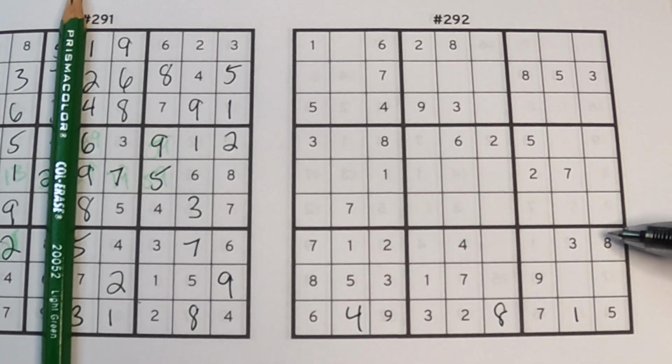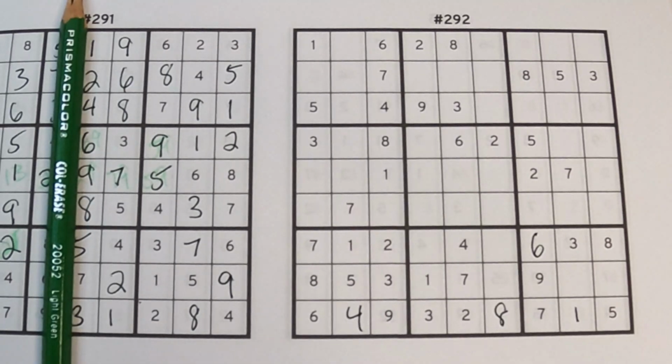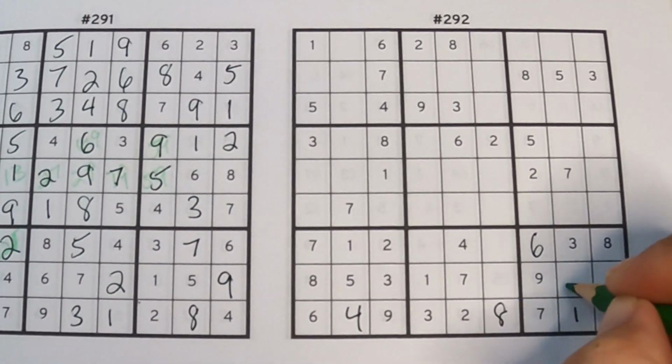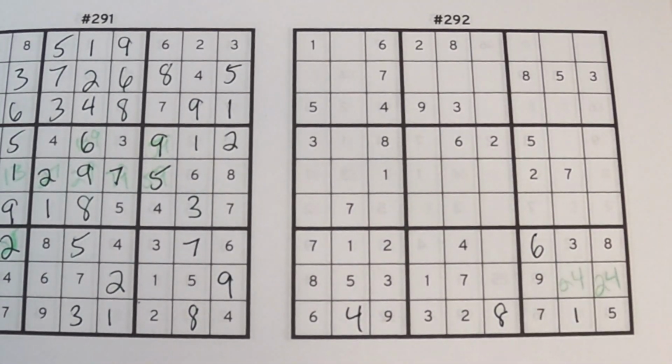For this box now, we're missing 2, 4, and 6. We've got 2 and 4 here, so this is our 6. I don't see any other help. So 2, 4, 2, 4.